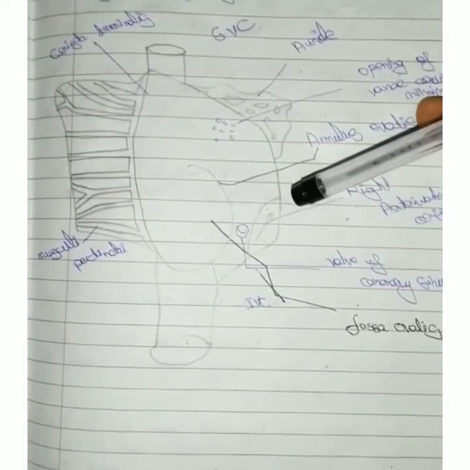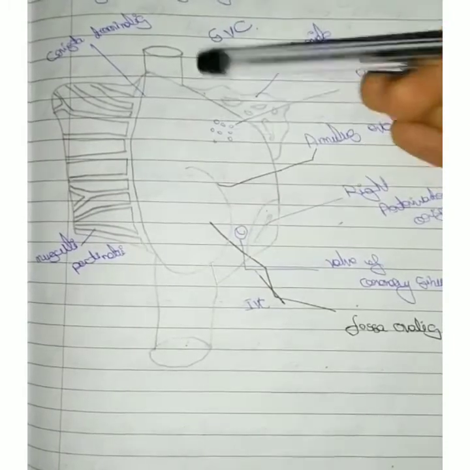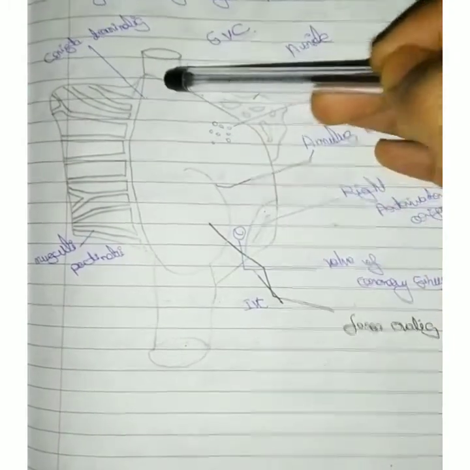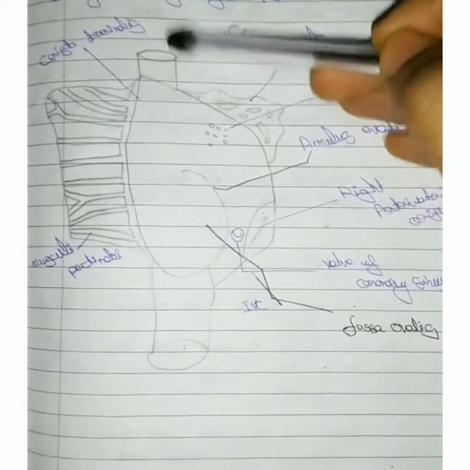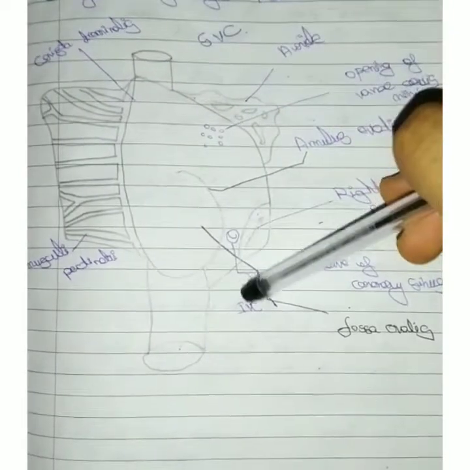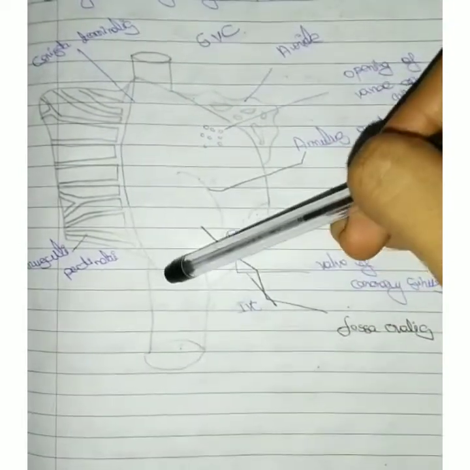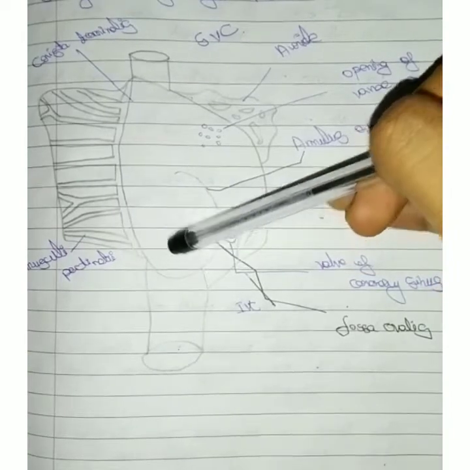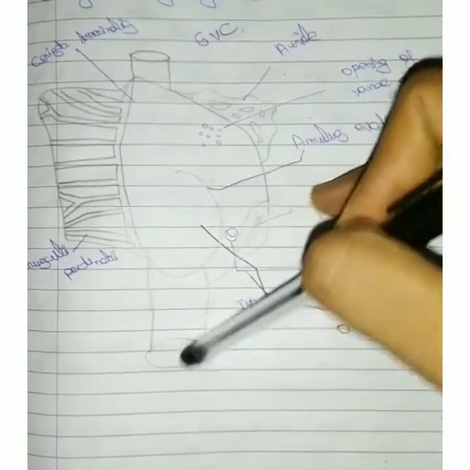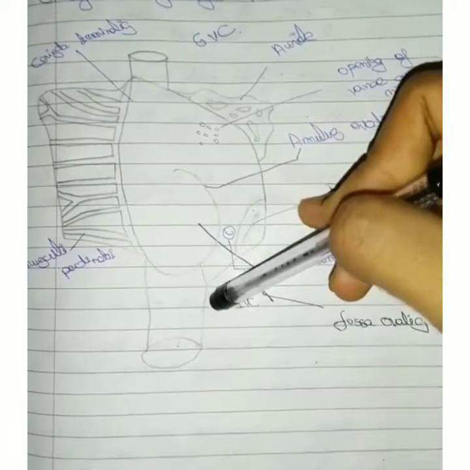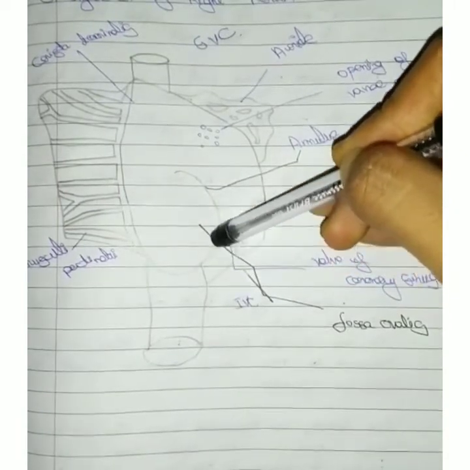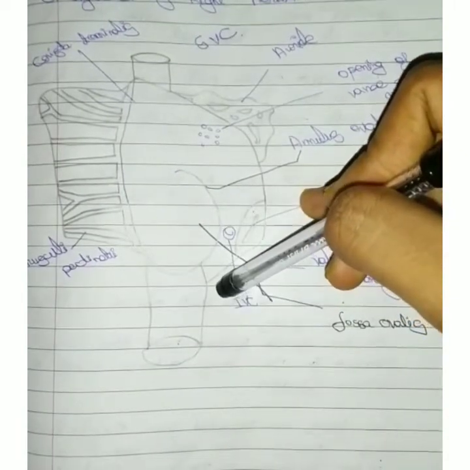Openings in the right atrium. Opening for superior vena cava. It has no valves, and receives the blood from upper part of the body. And inferior vena cava has a valve known as valve of inferior vena cava, which receives the blood from lower part of the body. Valve of inferior vena cava is also known as Eustachian valve.